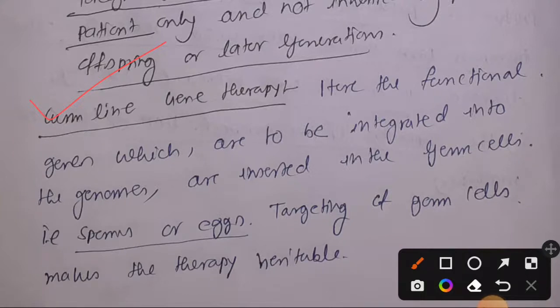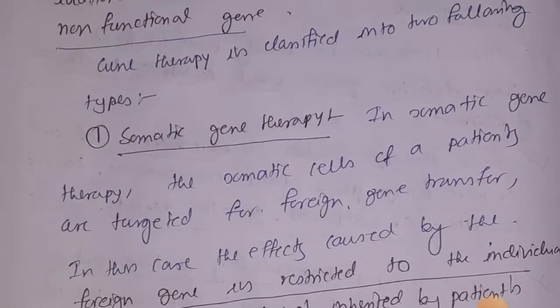As a result, as they target germ cells, for example sperms or eggs, they ensure the transmission of that particular gene to that patient's upcoming generations. So targeting of germ cells makes the therapy heritable.